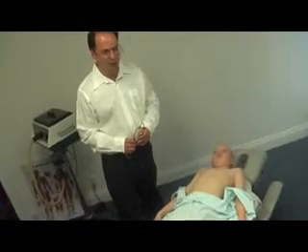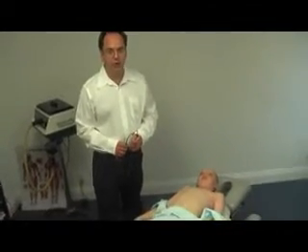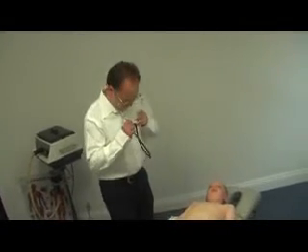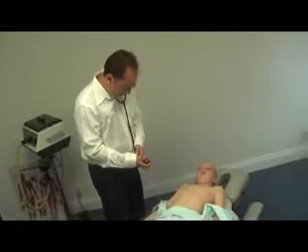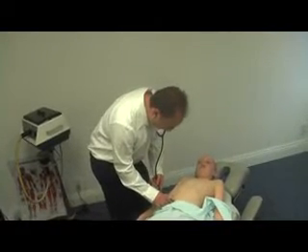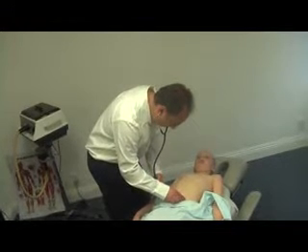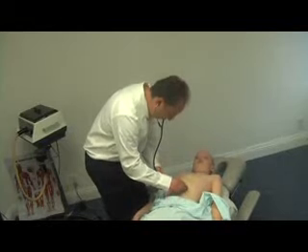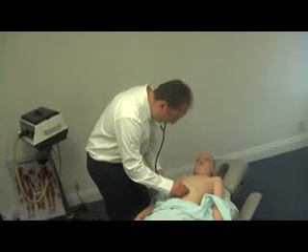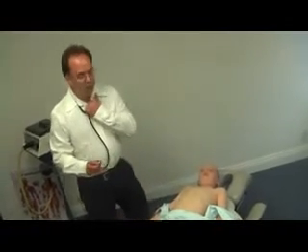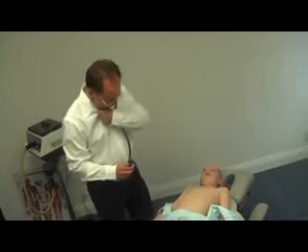Next, I am going to auscultate the abdomen. I'm going to listen to his bowel sounds, and then after I listen to the 4 quadrants, I'm going to go to the abdominal aorta to see if there's any swishing noises, listening for bruits. I'm going to switch to the bell for the abdominal aorta.